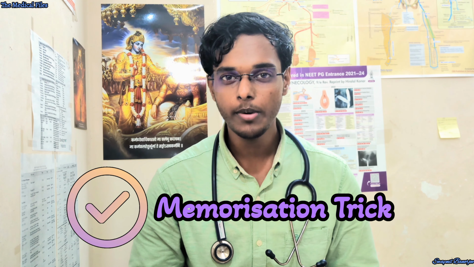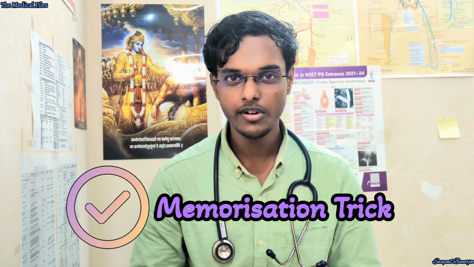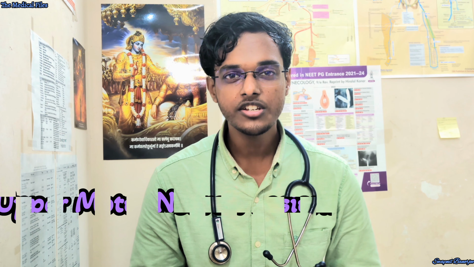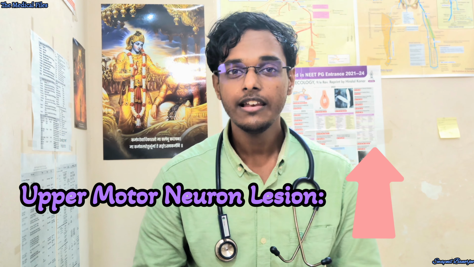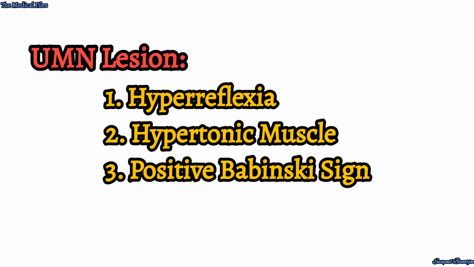As I promised you all, this is the cheat code to remember the upper motor neuron lesion and lower motor neuron lesion. Remember the upper motor neuron lesion with up. In these cases, everything will go higher. Like the muscle reflexes will be higher, tonicity will be higher, Babinski sign positive.